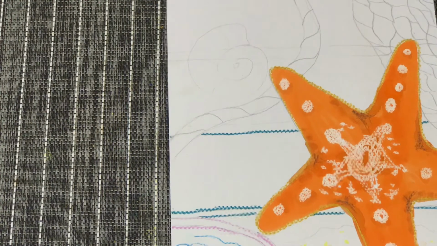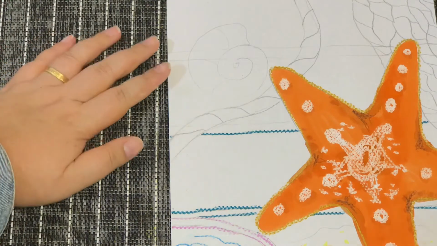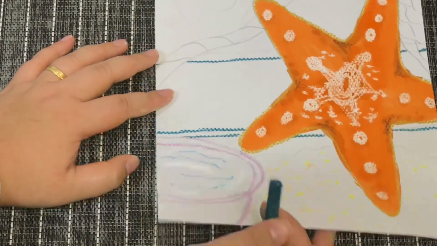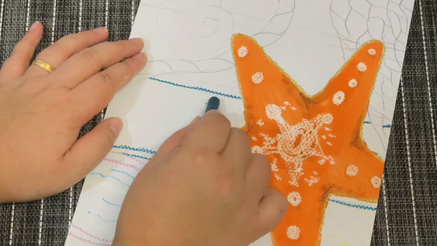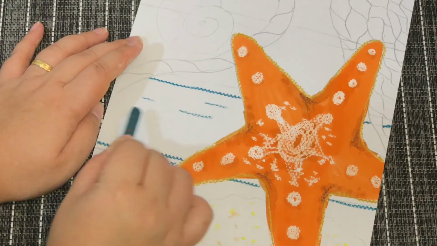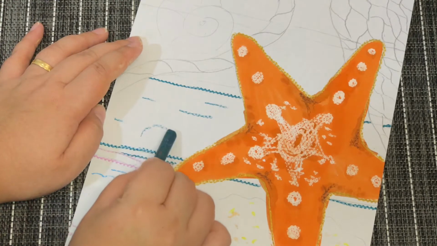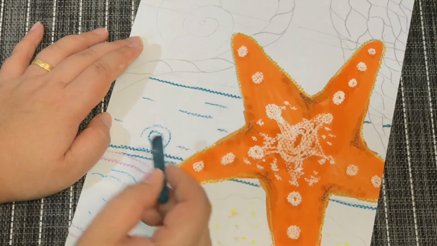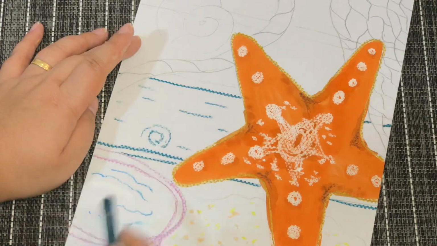Because in my house I don't have any real wood, I'm going to just draw the texture first. Wood texture, just put some random straight lines like this, and then some ripple lines like this. Oh sorry, not ripple, it's spiral.